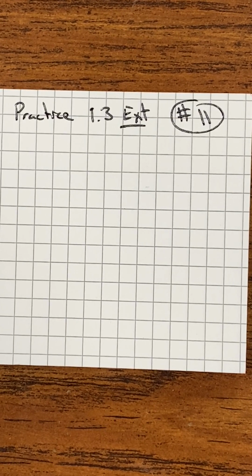So we're going to go over practice 1.3 extension number 11. The problem says that I have a minimum value of 2.5 minutes and a maximum value of 5.5 minutes. So I need to create an equation that gives me both of these as my answers.